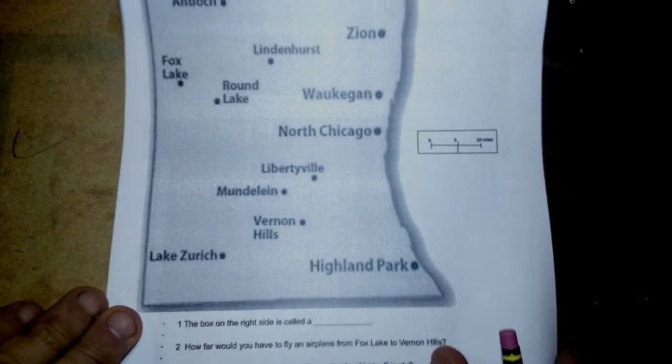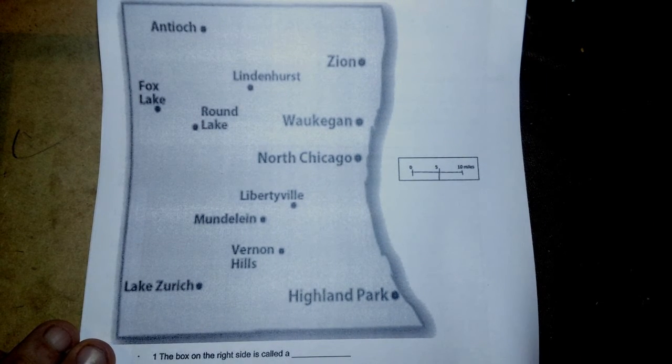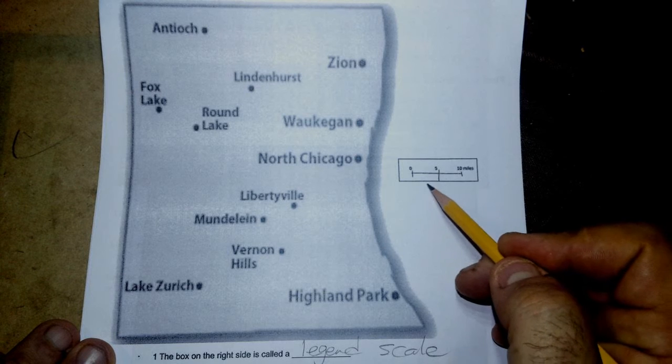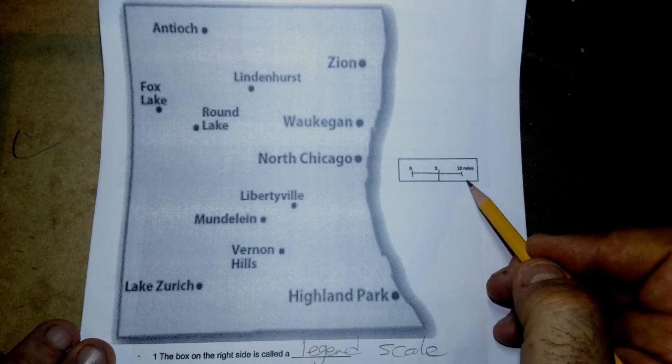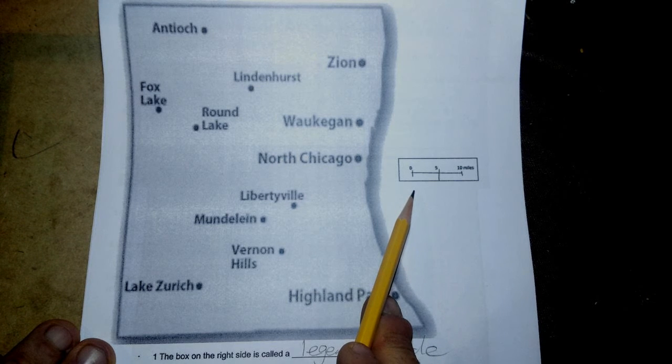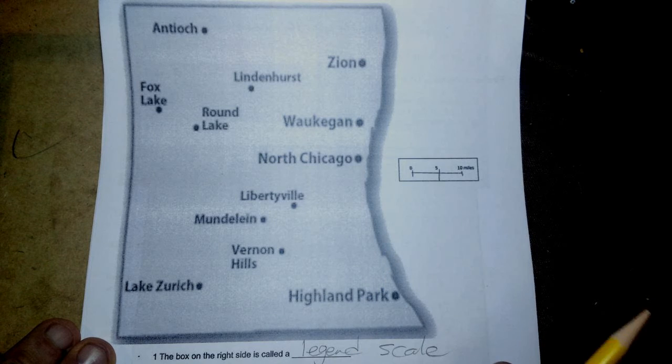So here we have a map of Lake County. Nope, I take it back. It's more than just Lake County. Anyway, here we go. The box on the right side is called a legend, or a scale. Legends usually have more symbols than this, and so a scale would be more appropriate. Legend would also have symbols like what the road signs are and stuff like that. I guess I better cross that off.